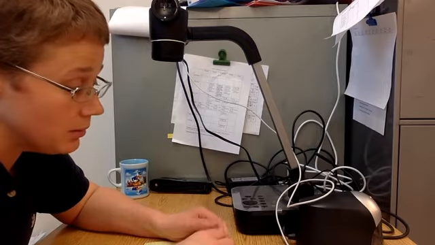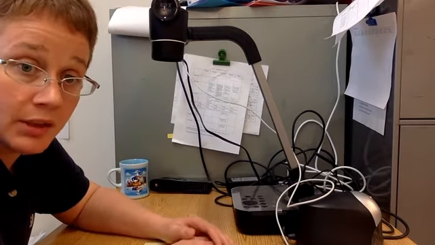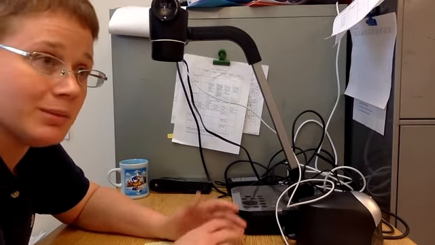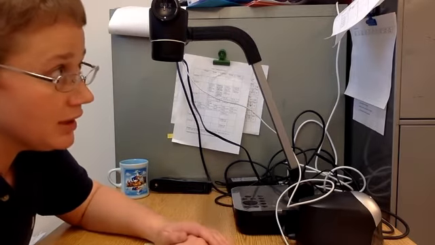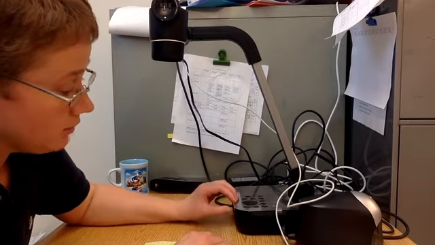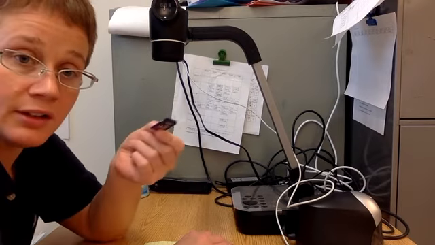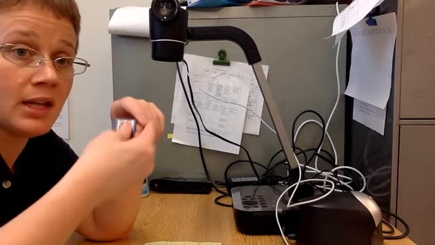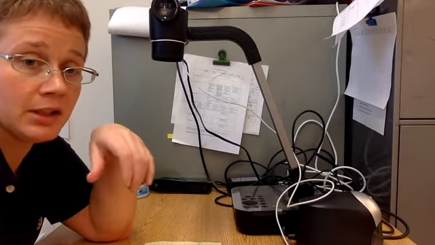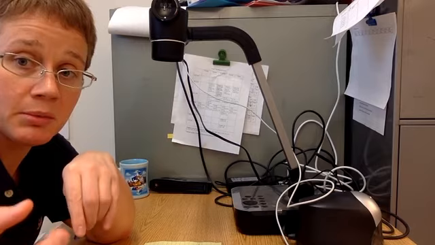So then I do my thing for 3 minutes, 5 minutes. Sometimes it goes a little bit longer. And then I hit the button again to stop the recording. Then my recording is now right here, on my SD card. And I can then put my SD card right into my computer, and it comes up on my desktop.